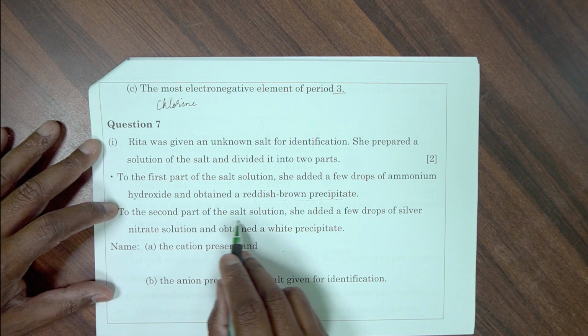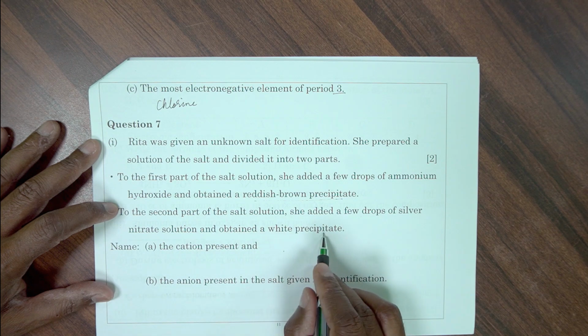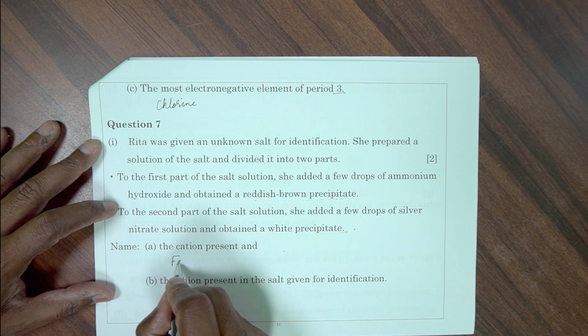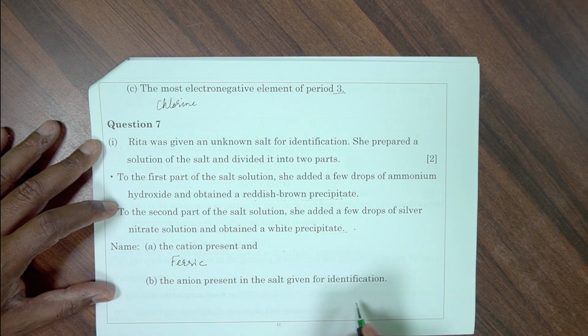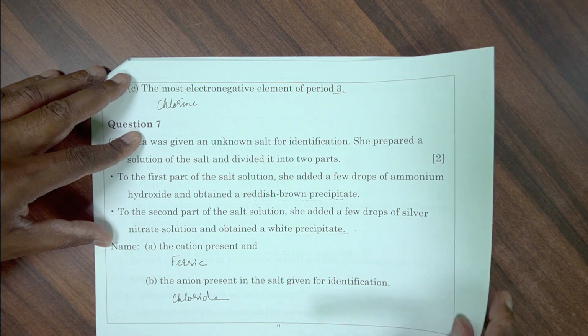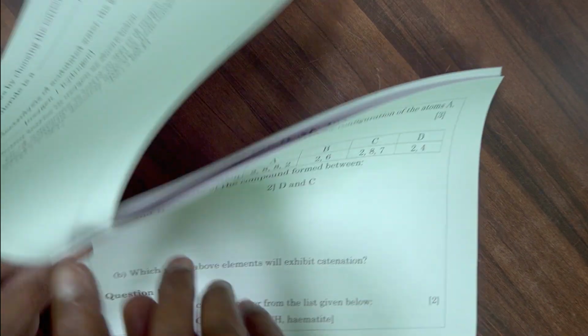And then to the second part of the solution, she added a few drops of silver nitrate solution, obtained white PPT. That is chloride, gives white PPT. So here cation is ferric, the anion is chloride. Okay. So from both the tests, you have studied this under analytical chemistry. I have made a video on that. You can watch that if you are not familiar with that.